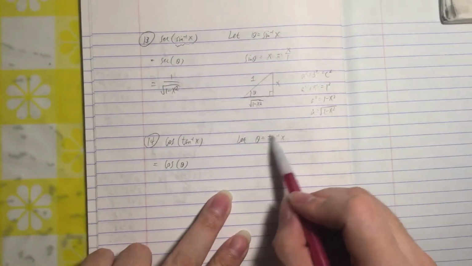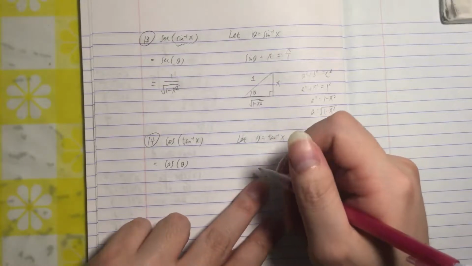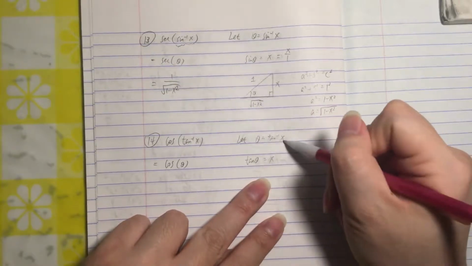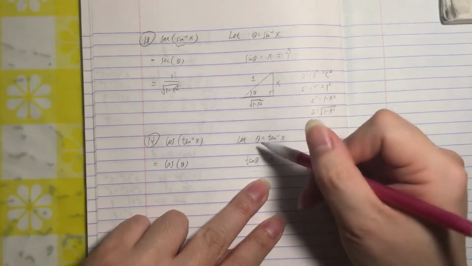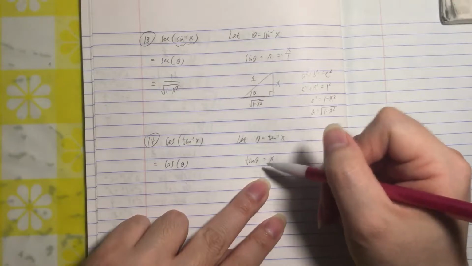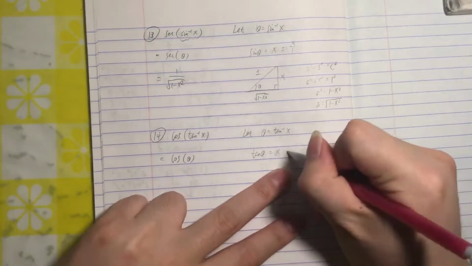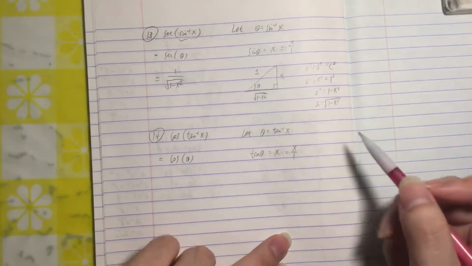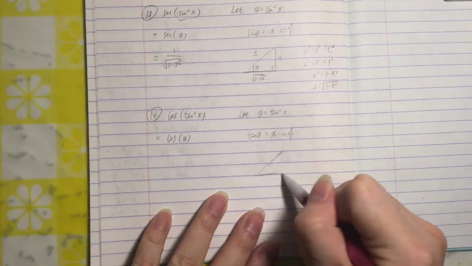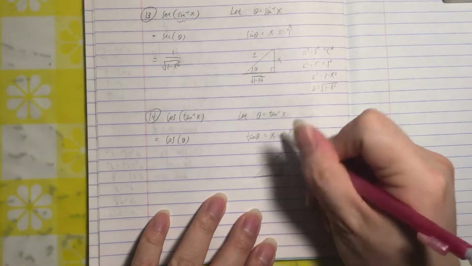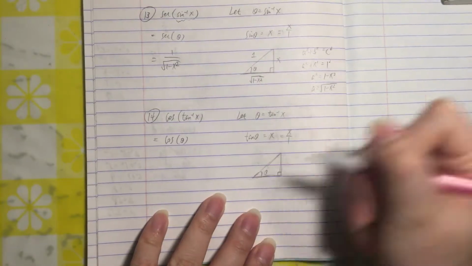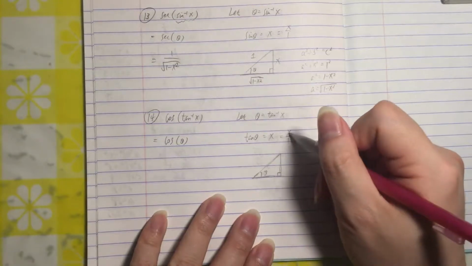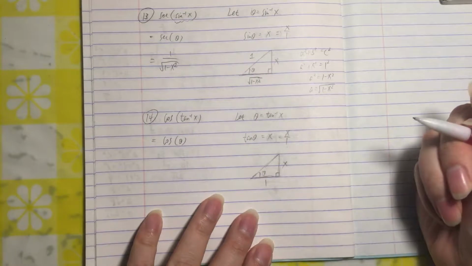Next, since theta is inverse tangent of x, then by inverse function properties, that means tangent theta is x. Here, x can be rewritten as x over 1. Next, let's draw a right triangle based on this relationship. Assume this angle is angle theta. Tangent is always opposite over adjacent. So that's the opposite, that's the adjacent. One side is missing here.